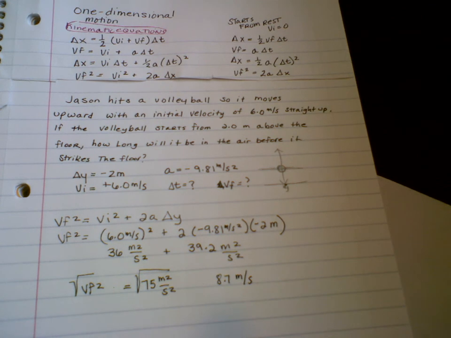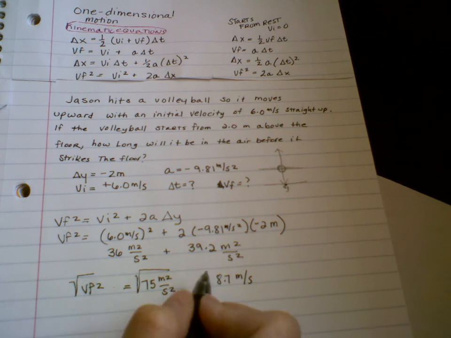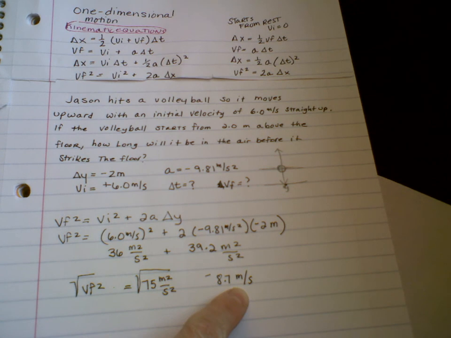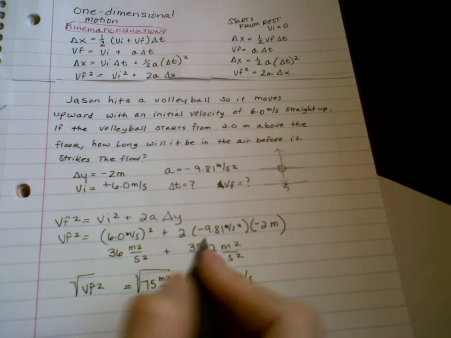Now remember that we are actually traveling downward at this point. The final velocity is going downward, so this is going to be a negative. I'm going to add that negative sign on there because at this point the ball is actually moving downward. So it has a negative final velocity. Even though when I did the square root it's a positive number, we have to remember directionality here too. Make sense? So that's where that negative comes into play.